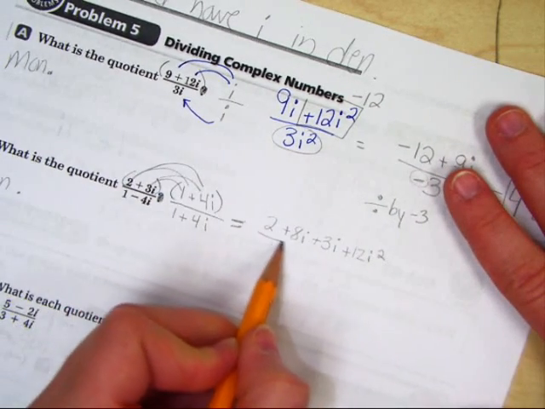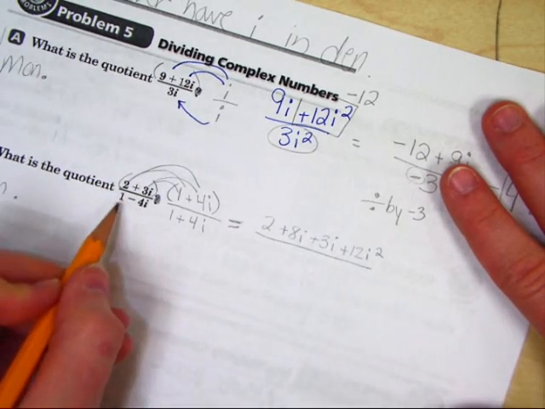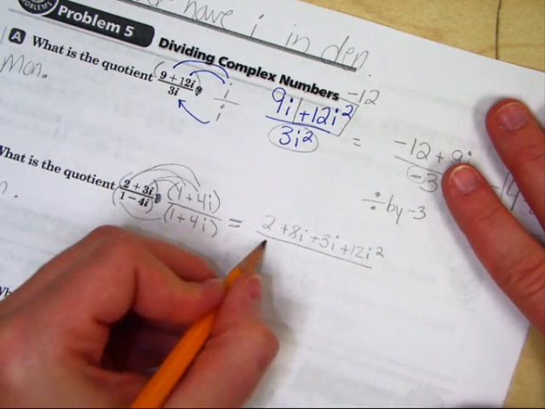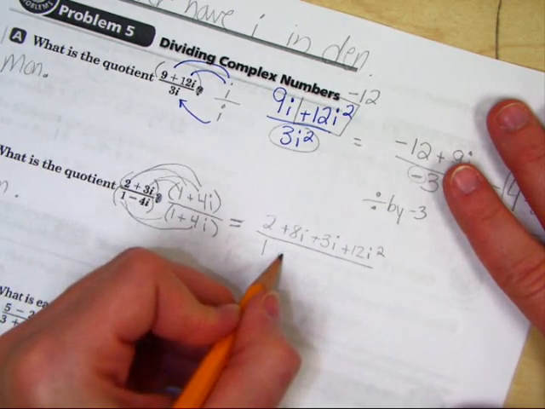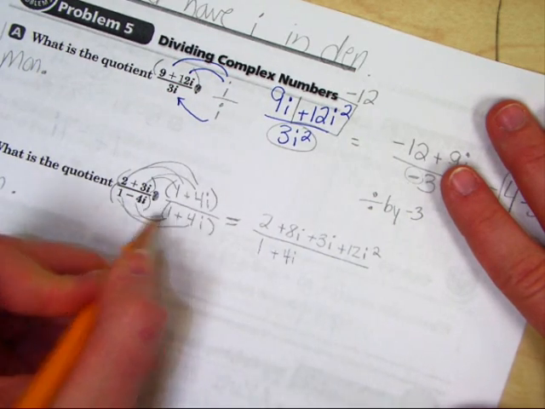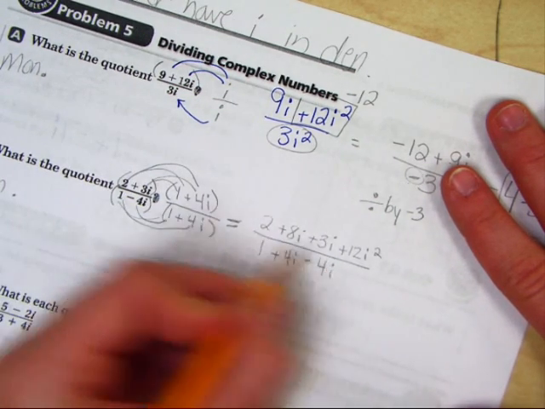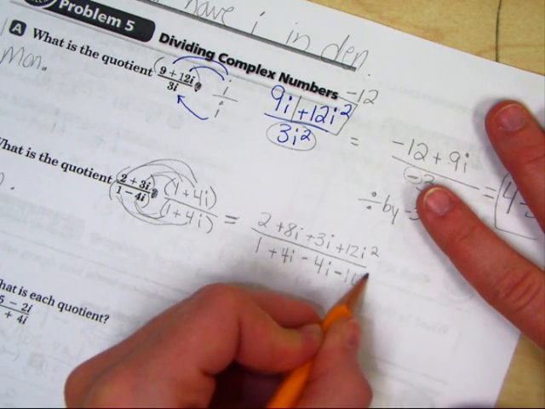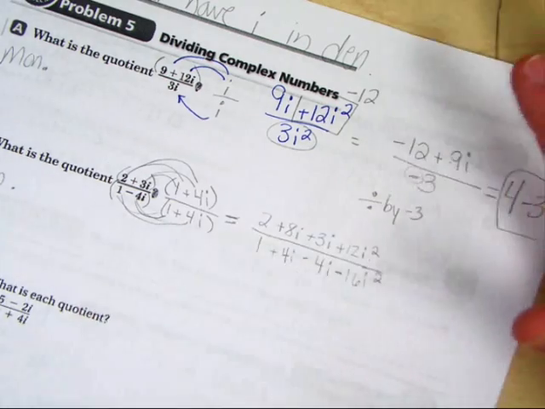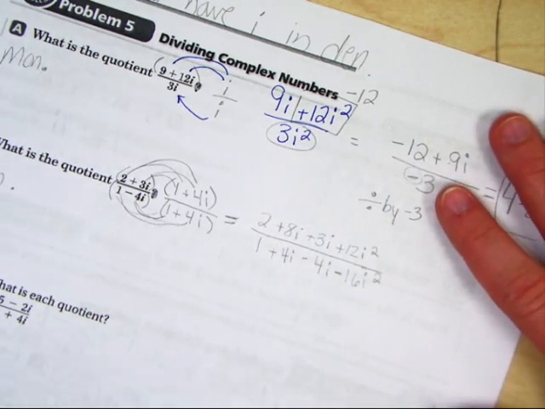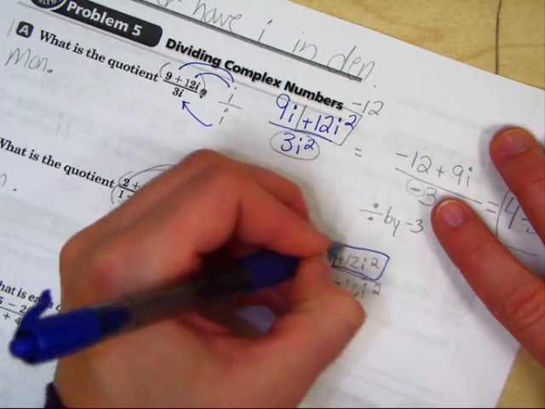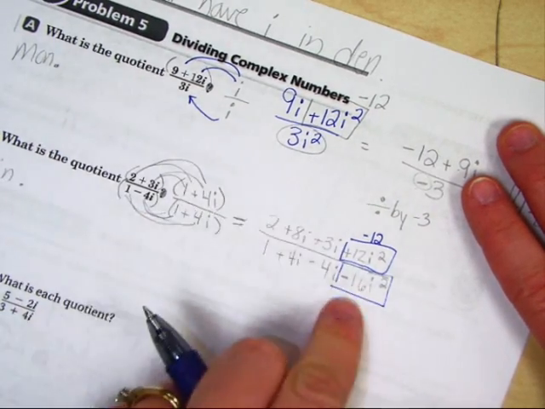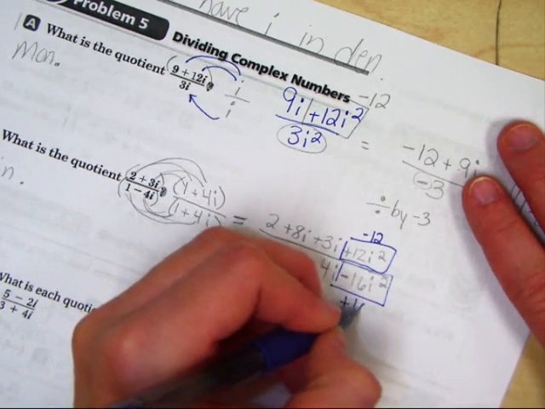That's the top. The bottom, you have to FOIL again. Unless you remember the shortcut, you're going to have to FOIL. 1 times 1 is 1. 1 times positive 4i is 4i. Negative 4i times 1 is negative 4i. Negative 4i times positive 4i is negative 16i squared. Let's combine our like terms on the top, remembering that positive 12i squared becomes a -12. And on the bottom, remembering that minus 16i squared becomes a plus 16.